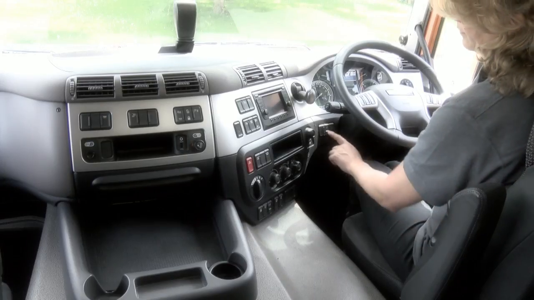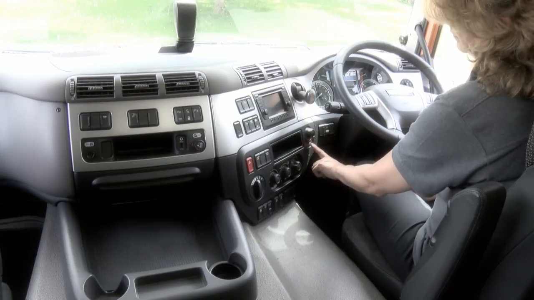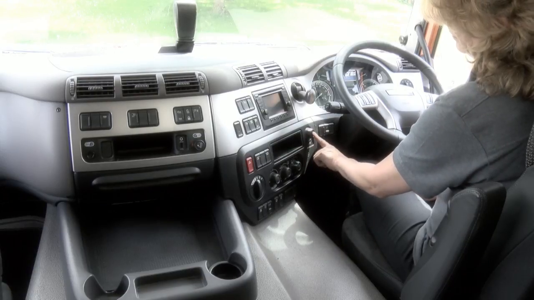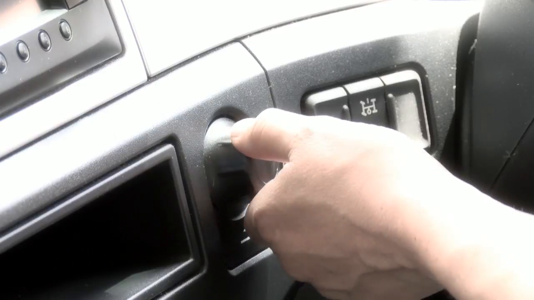And here you have the menu control switch, which allows interaction with the DIP or driver's information panel, and we'll be looking at this in more detail later on.